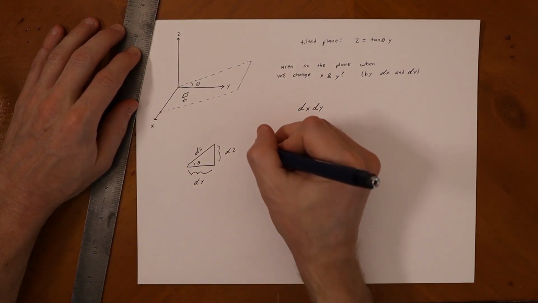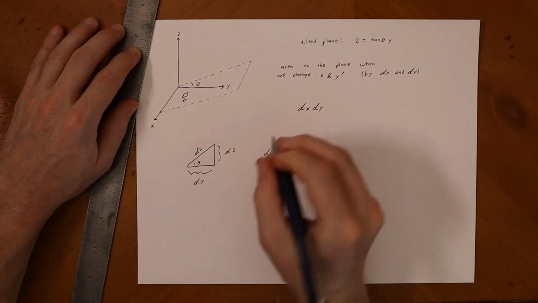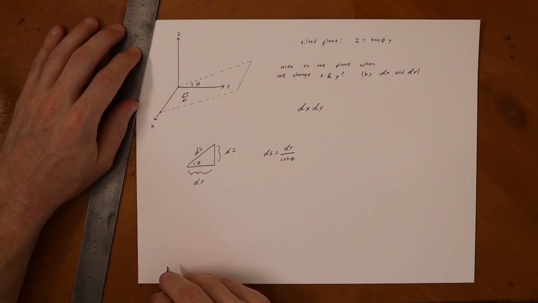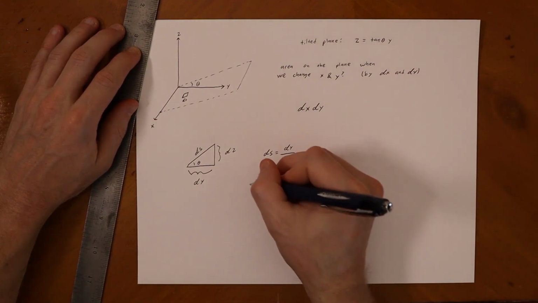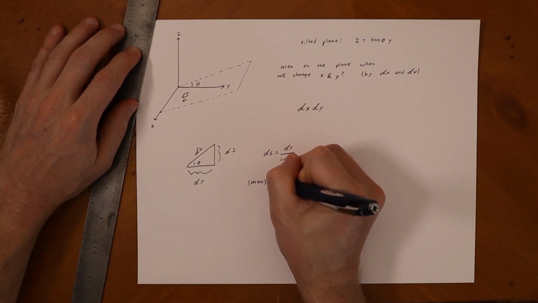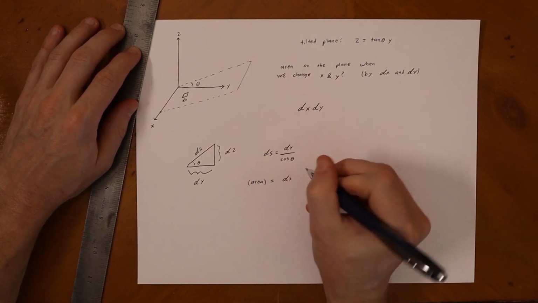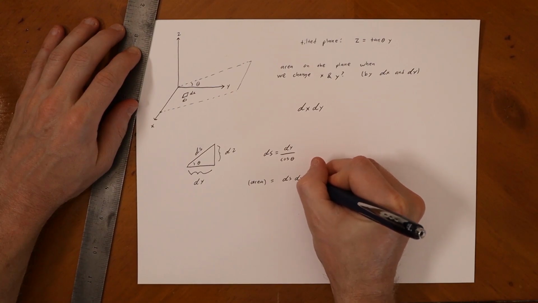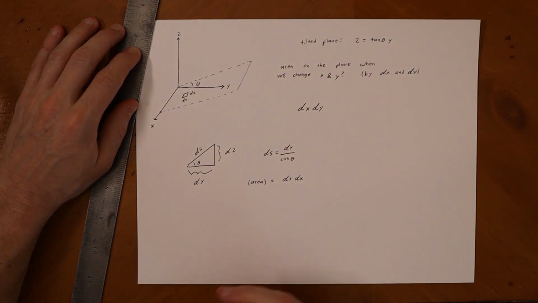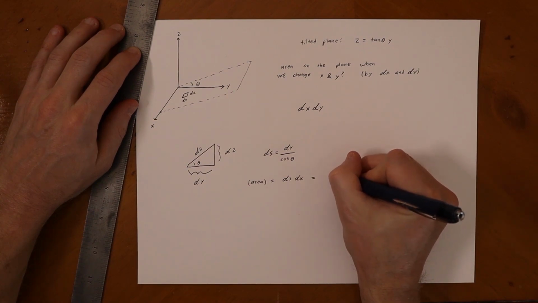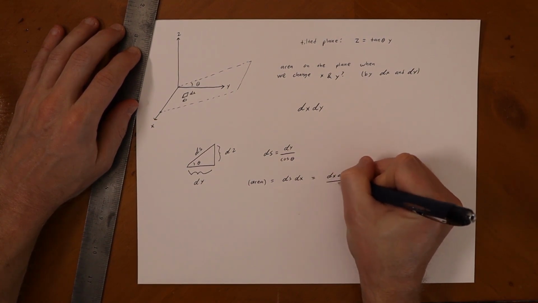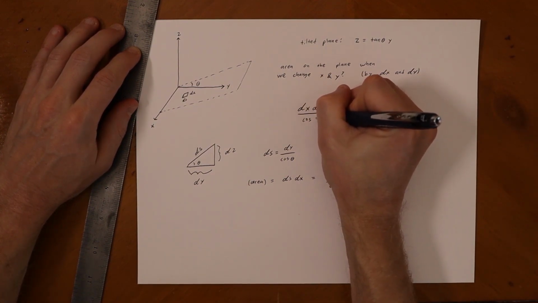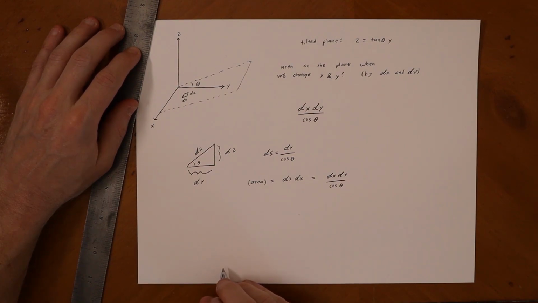Instead, there's a factor of cosine in there. ds is equal to dy over cosine of theta. So the area element is equal to ds, the actual distance on the plane, times dx, the other distance. And then by this formula, that's actually dx dy over cosine theta. So I need this cosine theta here as I try to figure out what the area element is.